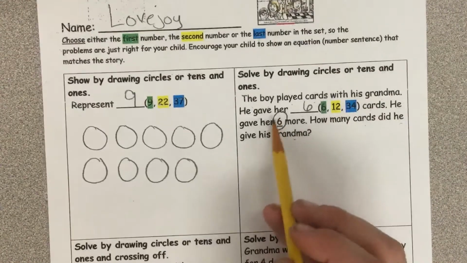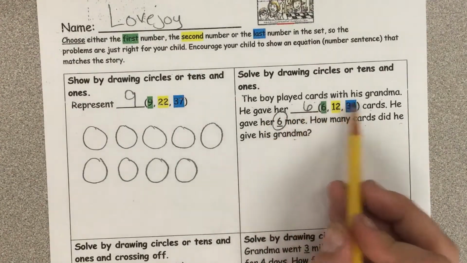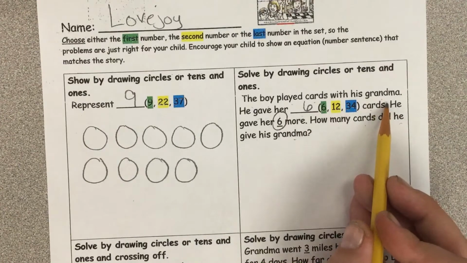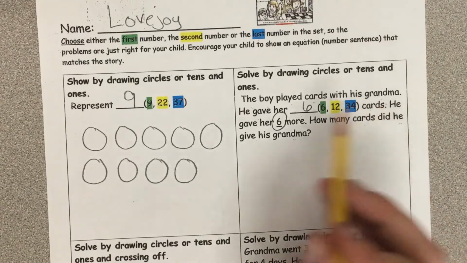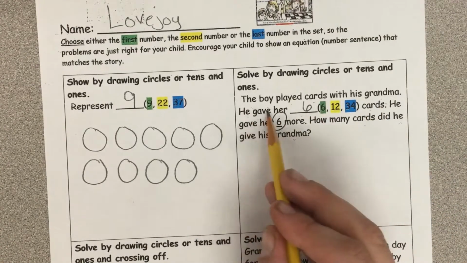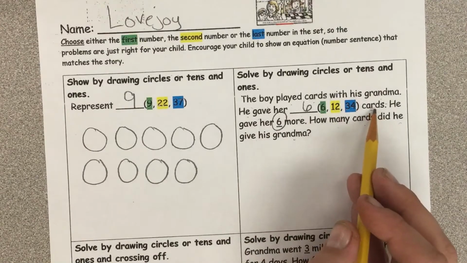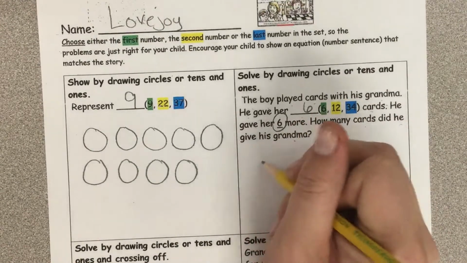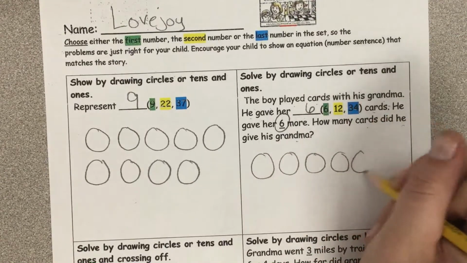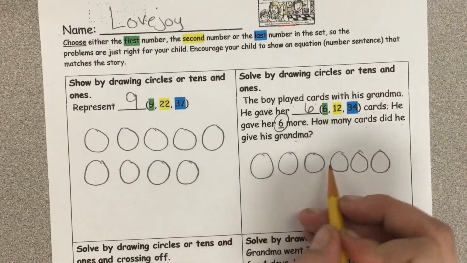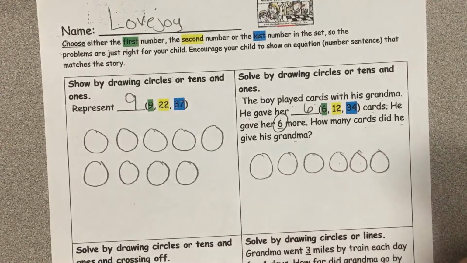So let's start with the first sentence. The boy played cards with his grandma. Is there any numbers in there? Any information that we need? Nope, no information that we need from that sentence. Let's try the next sentence. He gave her 6 cards. So I see the number 6 in there. So I'm going to give her grandma 6 cards.